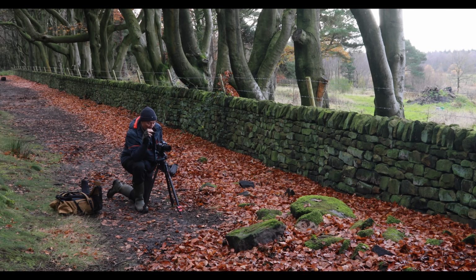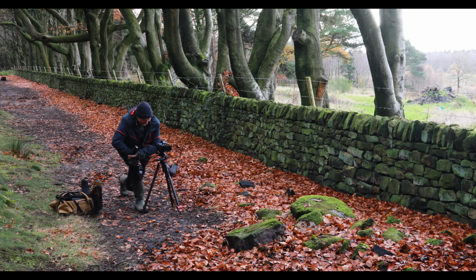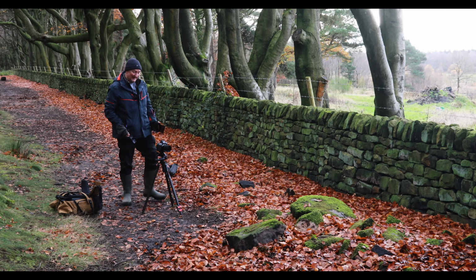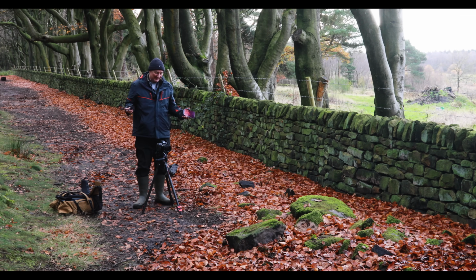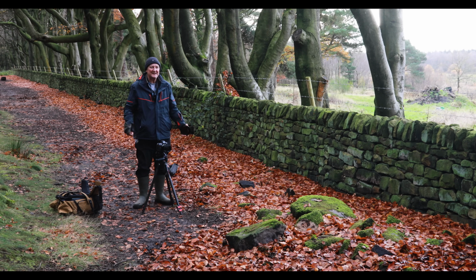Now, to me, already I'm thinking this place would just be a dream on a misty morning. This time of the year on a misty morning, wow. I'll tell you what, local photographers, I bet they'll have an alarm every time it's a foggy morning to turn up here and make the most of it. And why not? What an incredible place. Incredible.